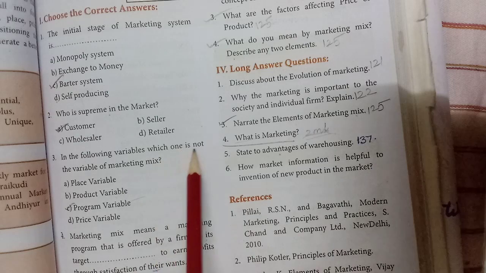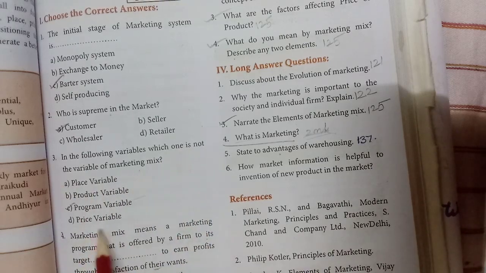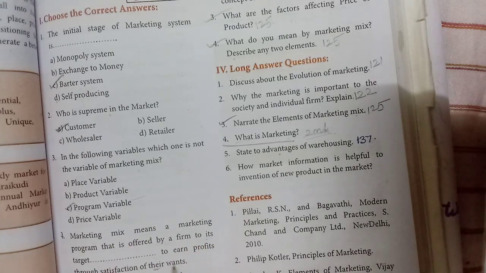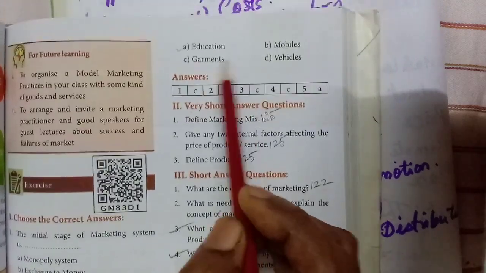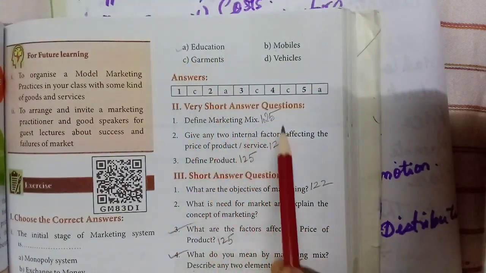Of the following variables, which one is not a variable of the marketing mix? Program variable. Then marketing mix means the marketing program that is offered by a firm to its target consumers to earn profits through satisfaction of their wants. Which one is an example of an intangible product? Education.